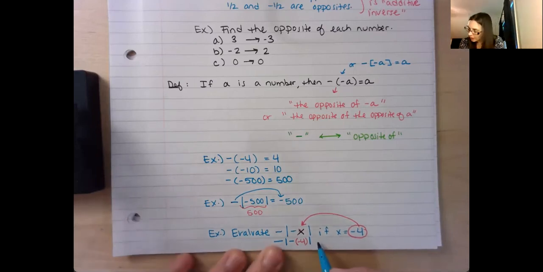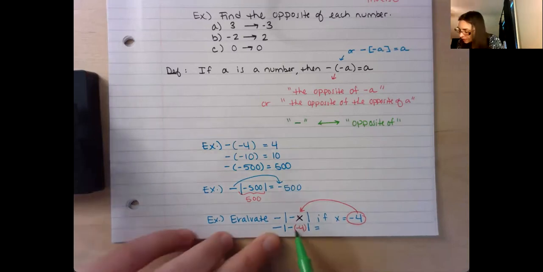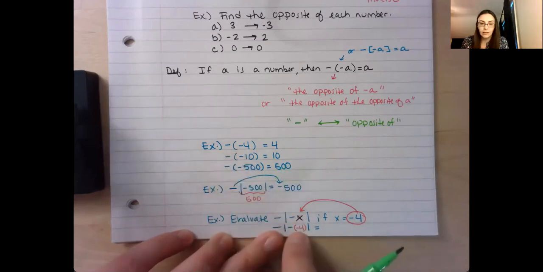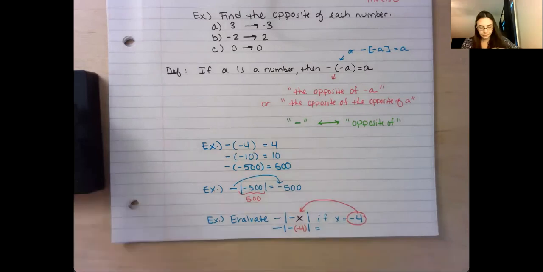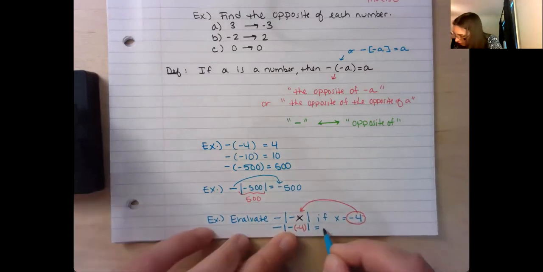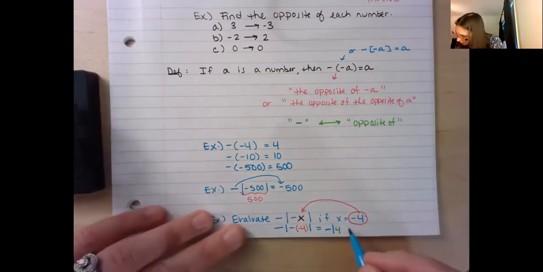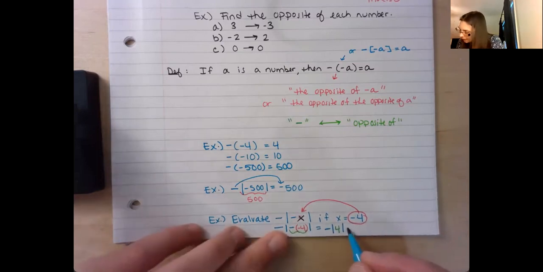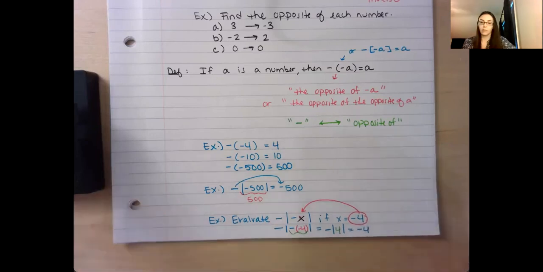So what we have here, and I know I'm kind of running out of room on paper, but we have an absolute value symbol, so I have to work inside that first. And I do have parentheses here, so these two negatives really look like this part right here, right on the inside. So the inside of the absolute value is actually going to become just 4. And then the absolute value of 4 is 4. So my answer is negative 4 here.